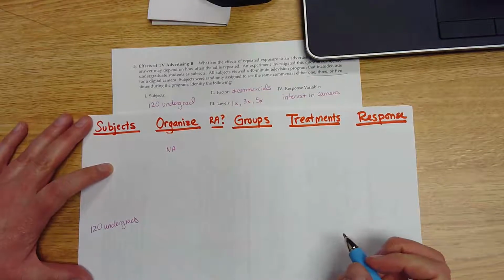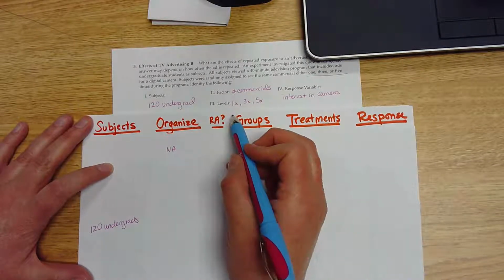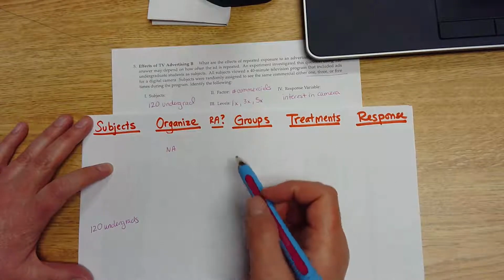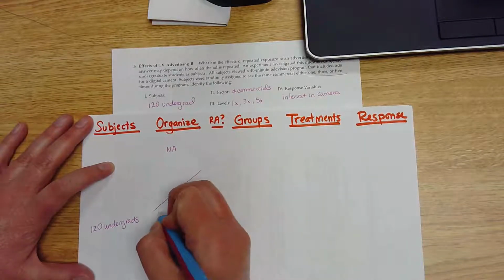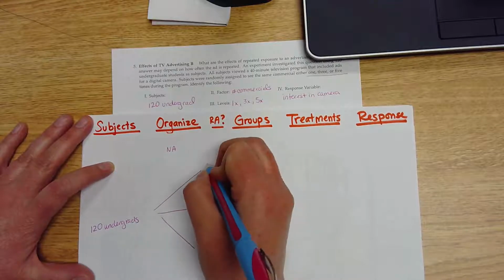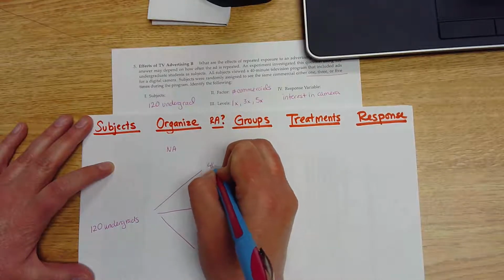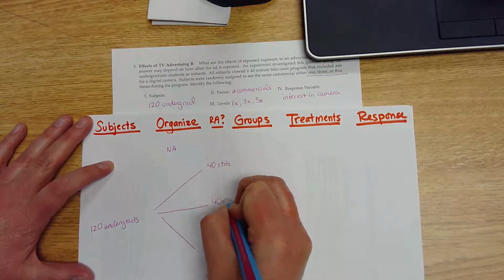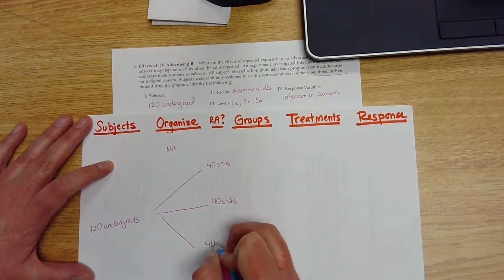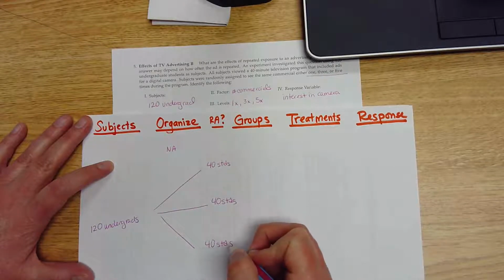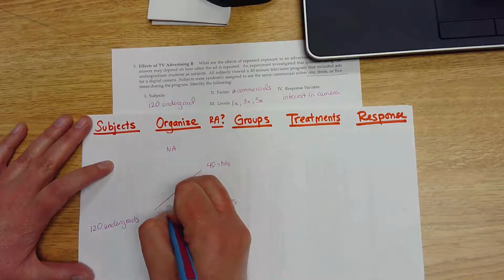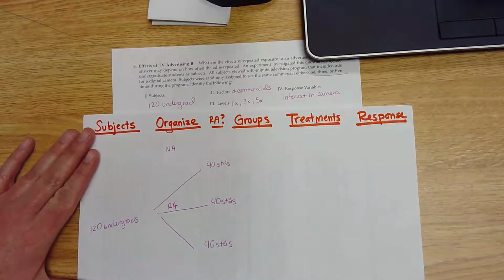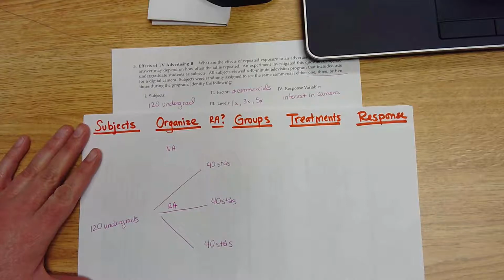All right, for my treatments, I have 3 treatments I'm giving, either 1 commercial, 3 commercials, or 5 commercials. So that means I need 3 groups. So I'm going to split this up into 3 groups. 120 divided by 3 gives me 40 students in each group. And the problem tells us that they were randomly assigned to these groups, so we're going to go ahead and stick an RA in there for randomly assigned. And that's a good thing. That's going to give us our cause and effect.